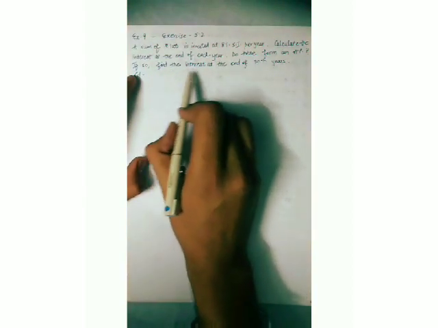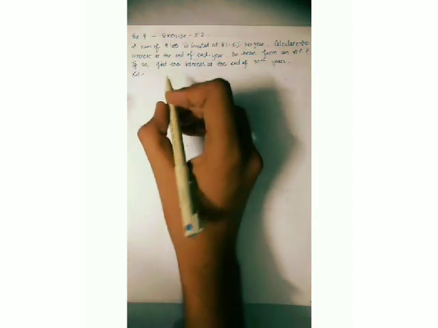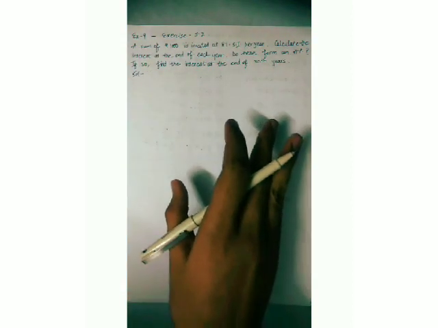And we have to then find the interest at the end of 30th year. Like at the end of 30th year, we have to find the amount. So indirectly, they are trying to say that in the AP, find the 30th term. You should get this.